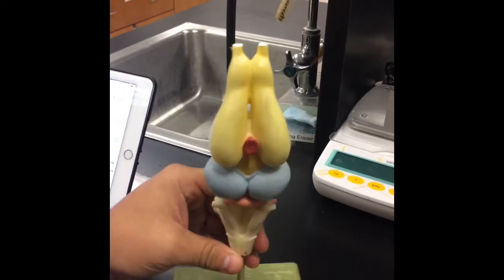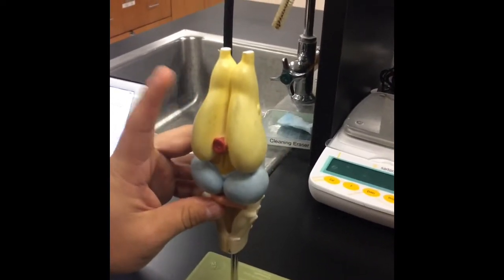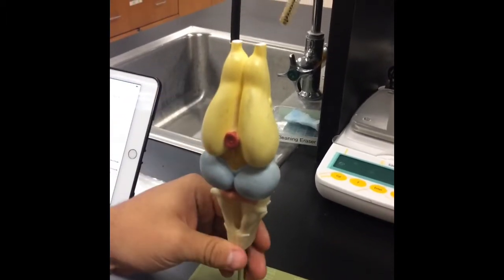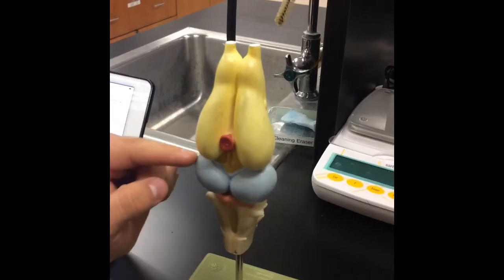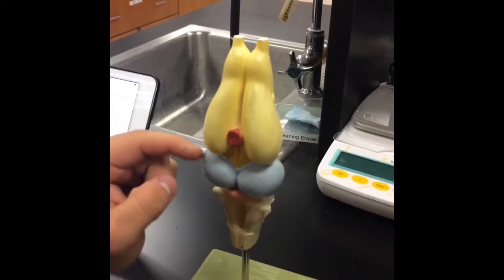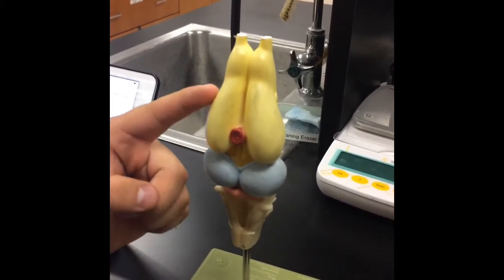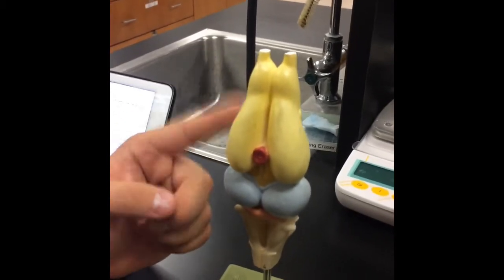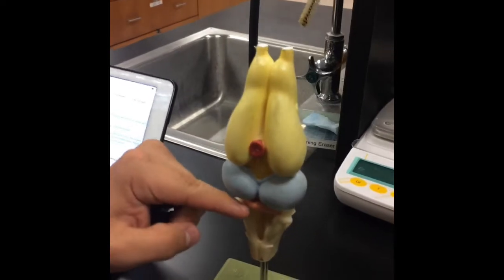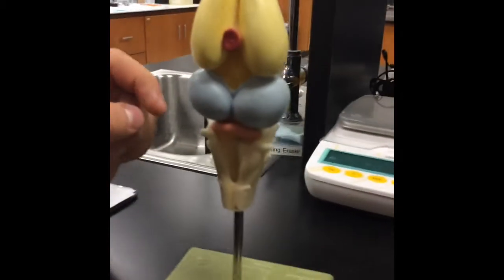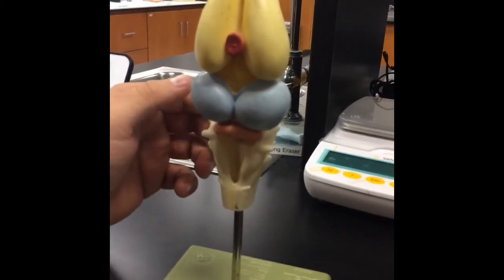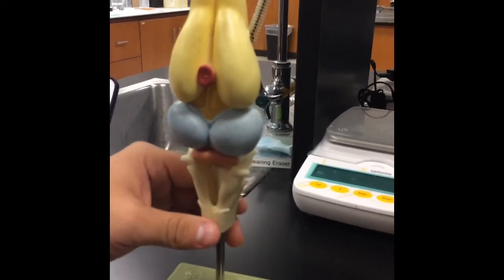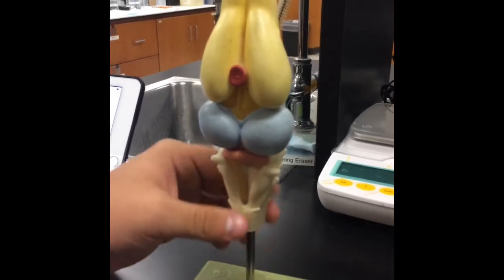There are three parts of the brain: the olfactory lobes, the cerebrum here and here, and the optic lobes here. Optic lobes are for eyesight. Olfactory lobes are for the sense of smell and have receptors for smell. The cerebrum helps the frog maintain balance and equilibrium.